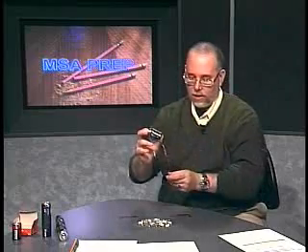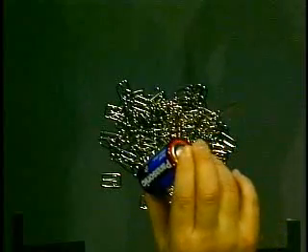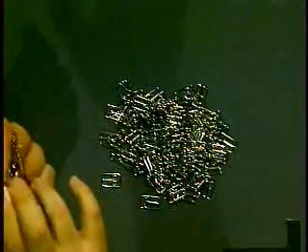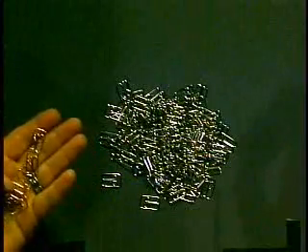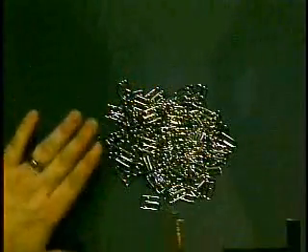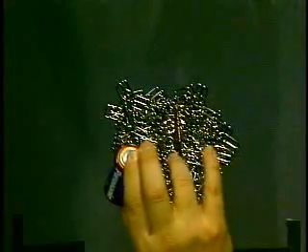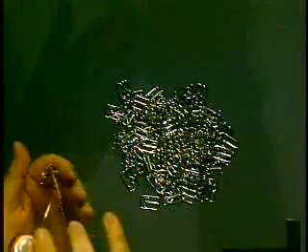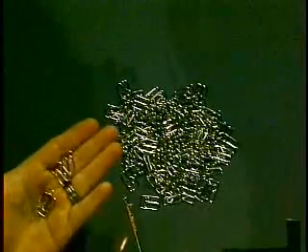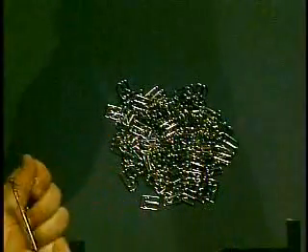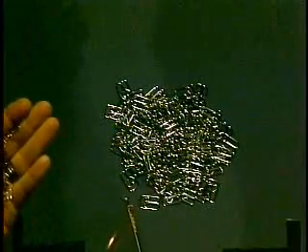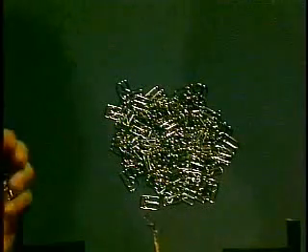Making sure that the wire touches both ends of the battery. Let's do our first trial. Okay, we have 1, 2, 3, 4, 5, 6. Second trial. We have 4. Third trial. We have 1, 2, 3, 4, 5, 6.